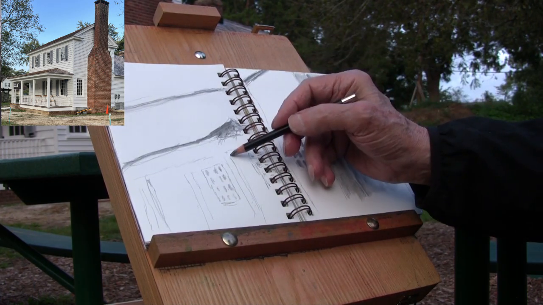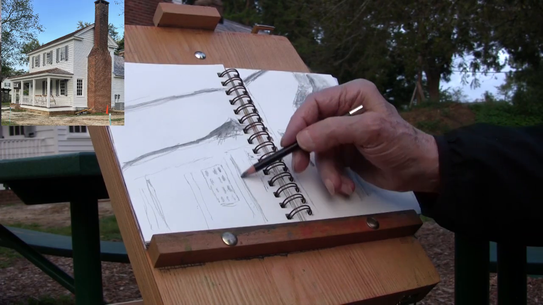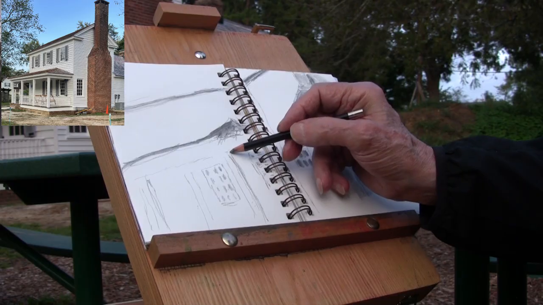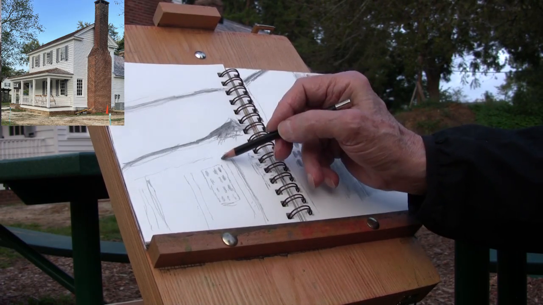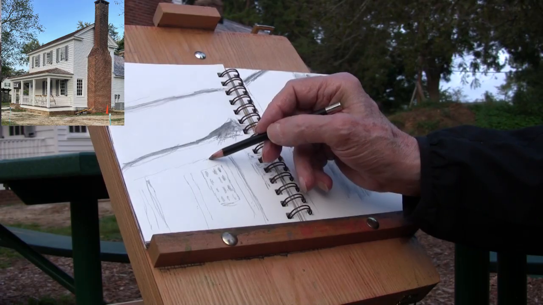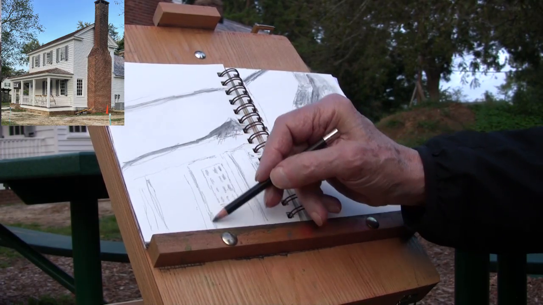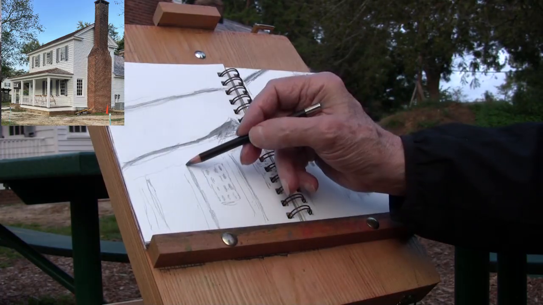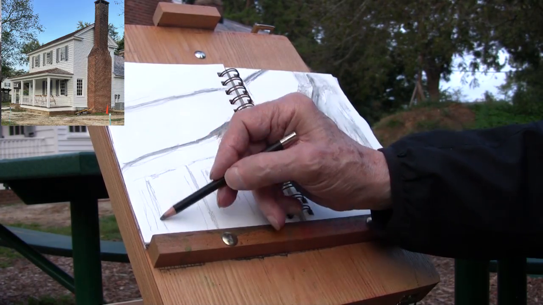And I'm going to put a little bit of shadow on these poles, just to give a little indication, a little shadow on the edge of the poles. And underneath the porch, just a little bit of shadow in there. Another pole here, a bit of shadow on this one. This is going to be a real rough drawing, but just to practice myself here.